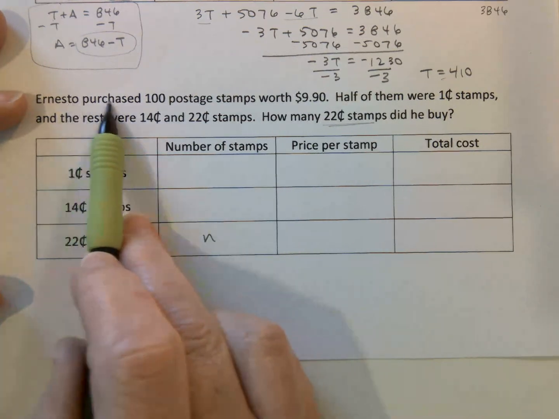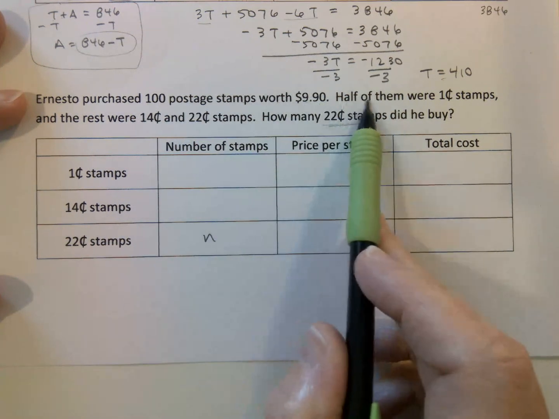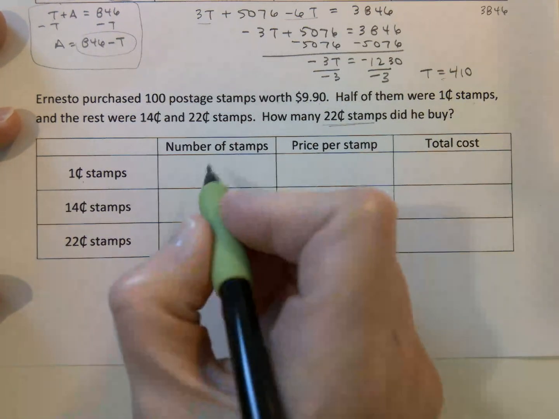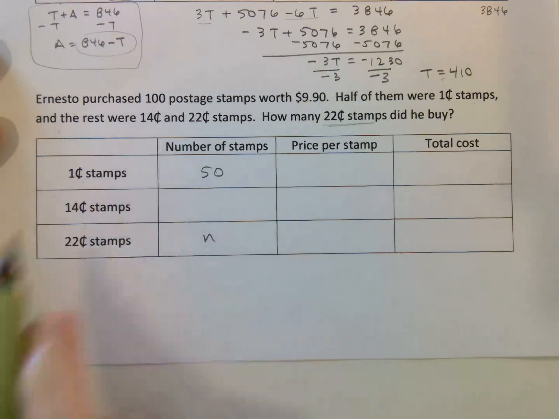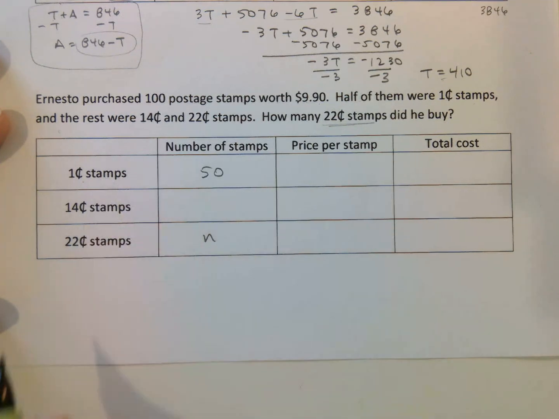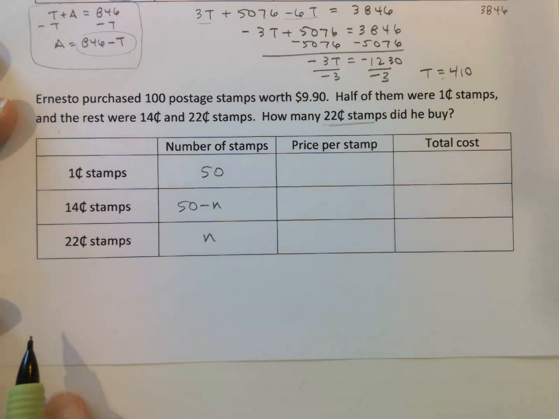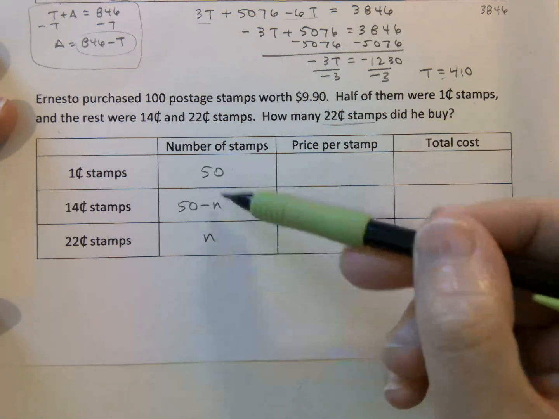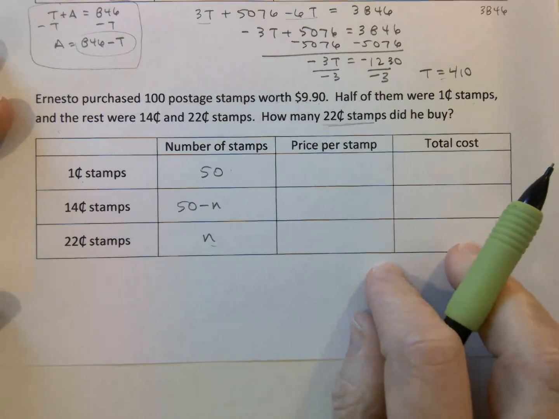Okay, so Ernesto purchased 100 postage stamps worth $9.90. Half of them were 1-cent stamps. So half of 100 is 50. So I know that 50 of them were 1-cent stamps. The rest were 14-cent and 22-cent stamps. Well, if I take away 50 for the 1 cent, I'm left with 50. So 50 minus N is going to be the number of 14-cent stamps. Because there's 50 of the 1 cent, 50 of these two combined. 22-cent stamps is N, so 50 minus N gives us the 14-cent stamps.